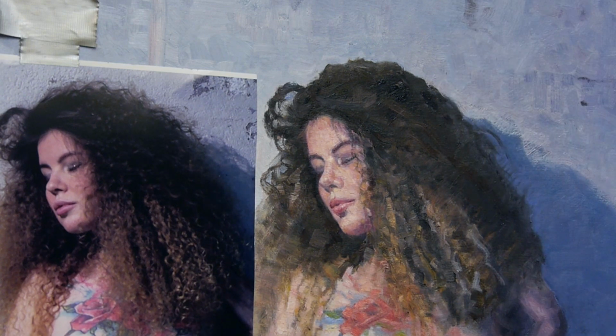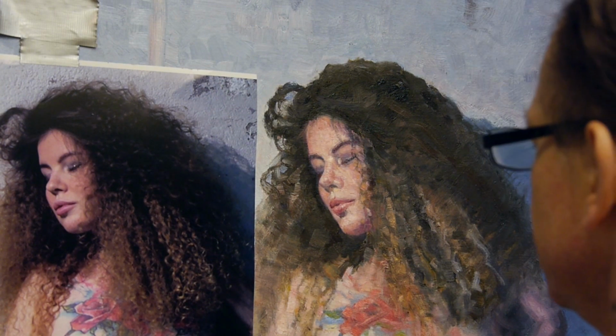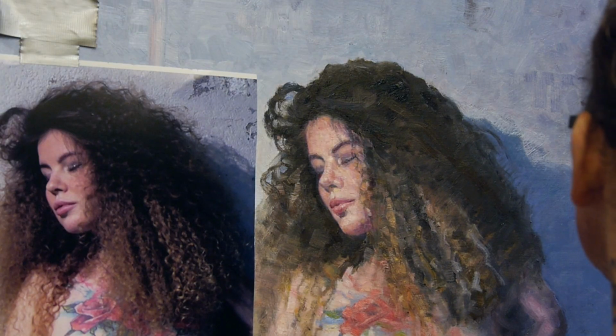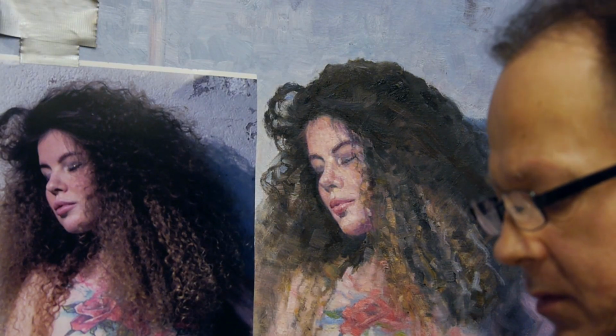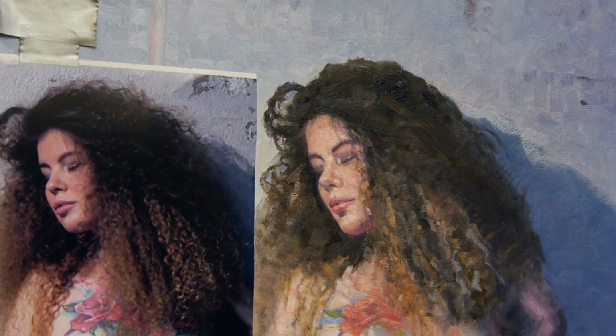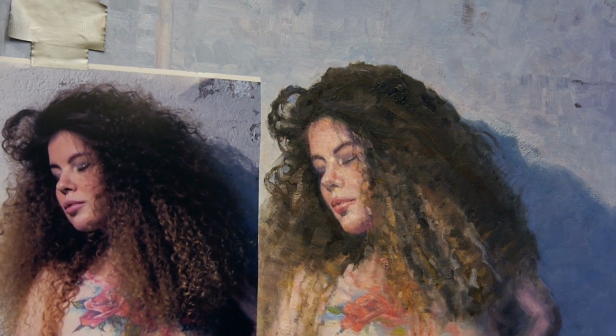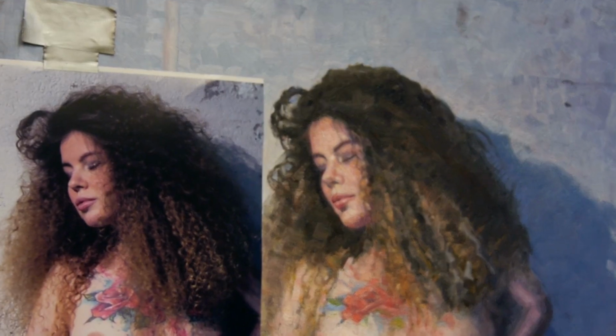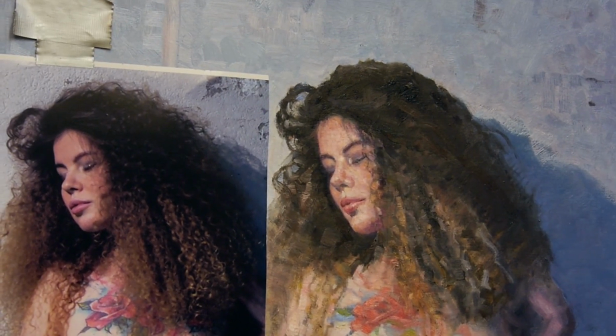Now I will do some more around here. I'll zoom out a little bit, maybe. No, that's not necessary. Do something with the hair and stuff.